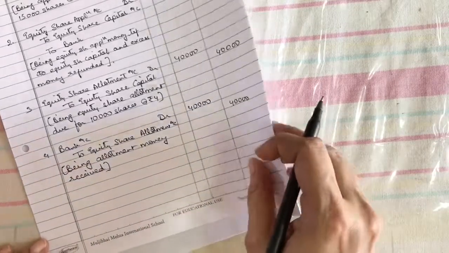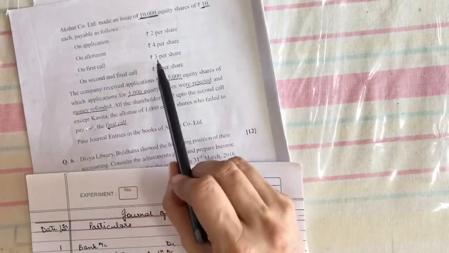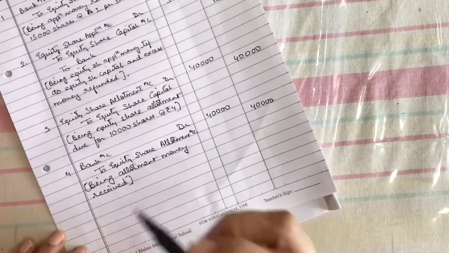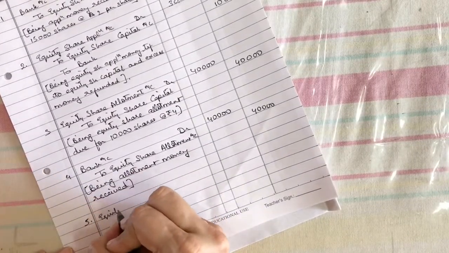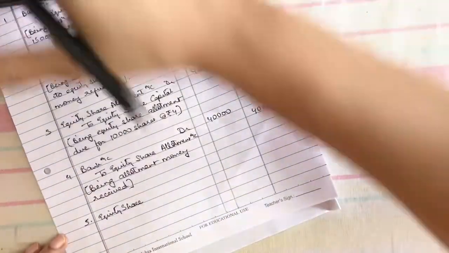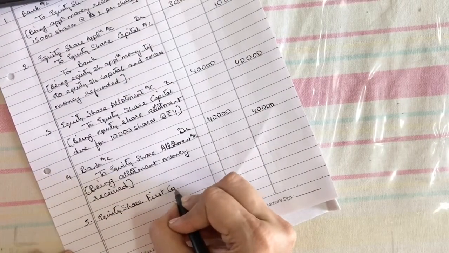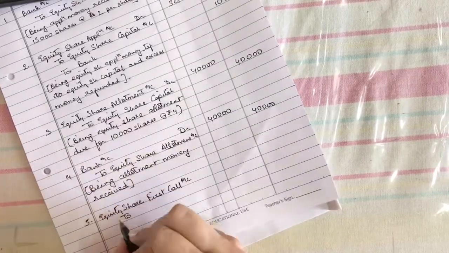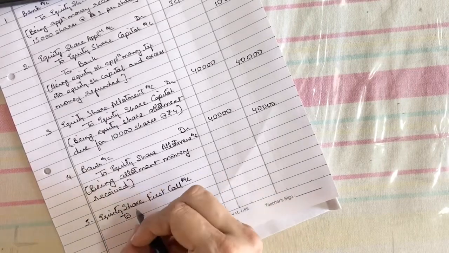Next, first call. See, first call 3 rupees per share. So 10,000 into 3, so 30,000. So you will write down number 5, equity share first call account to equity share capital.